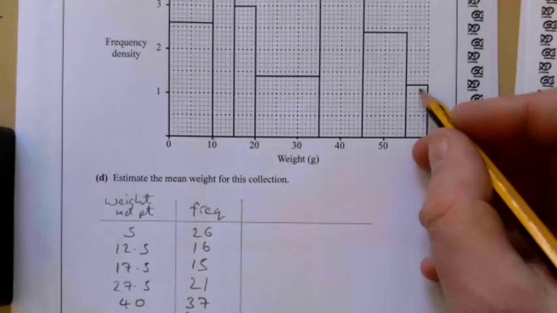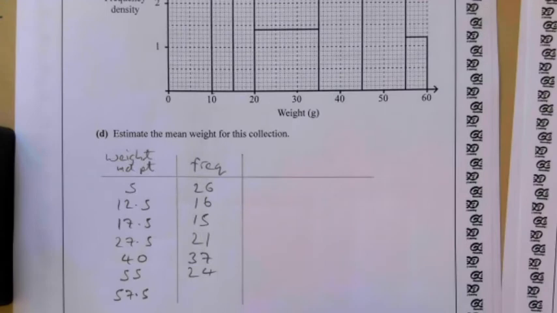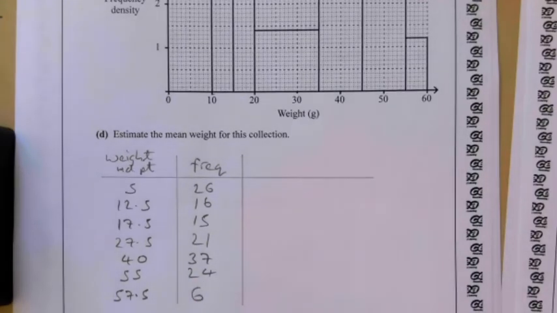And then finally 1.2 times 5 gives us 6.